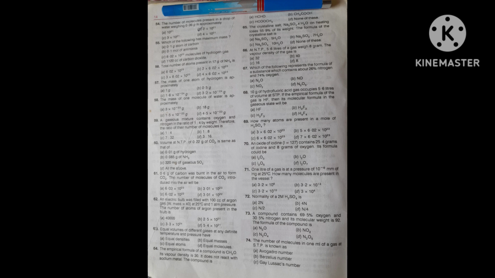Empirical formula HF, you know, 1 plus 19. Molecular mass of HF is 1 plus 19, means 20. Then 40 divided by 20 is equal to 2. N is equal to 2. Correct?